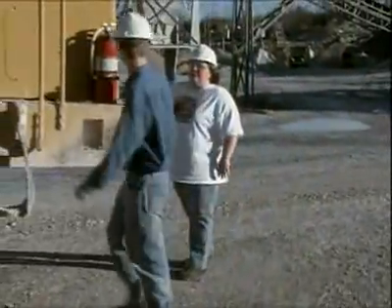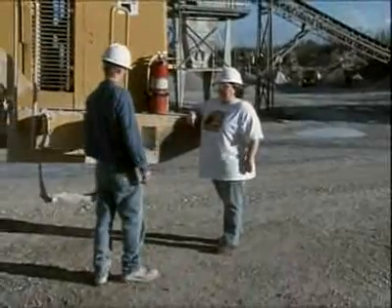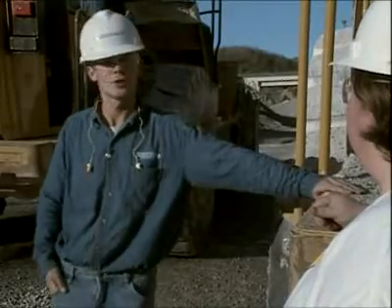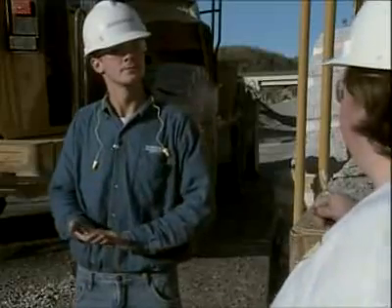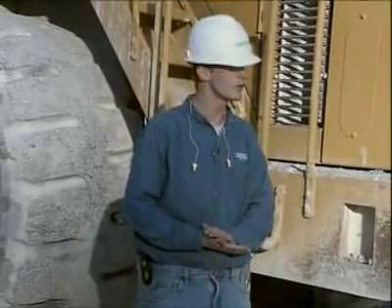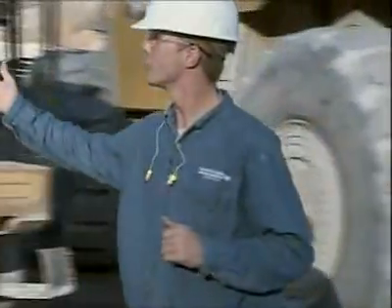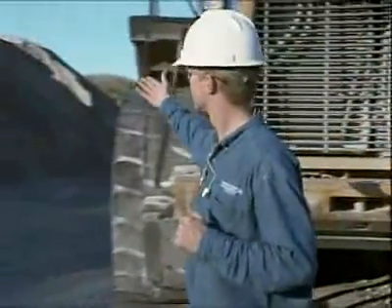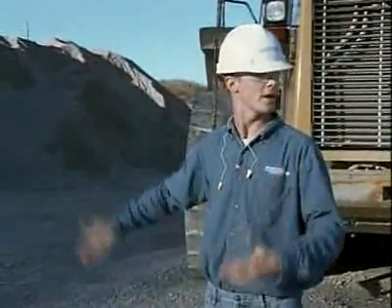Hey, Walt, let's go through this SLAM program together. All right, how does it start? Starts with an S, as in stop. Stop and look around. What hazards do you see? Well, stockpiles. What about stockpiles? For example, this stockpile over here. If you undercut it, it's going to slide down on you.